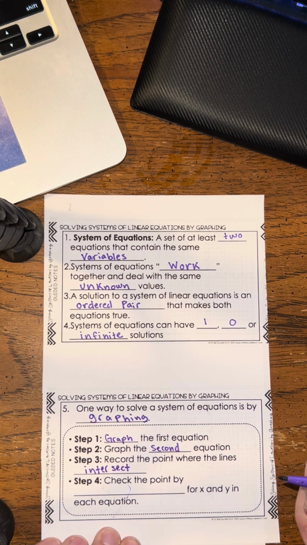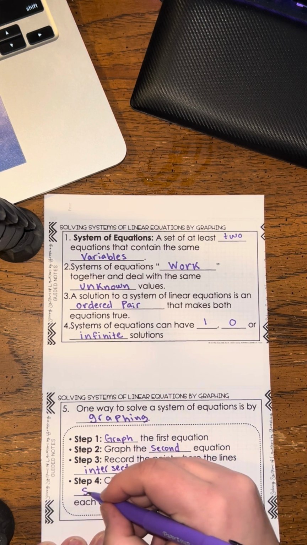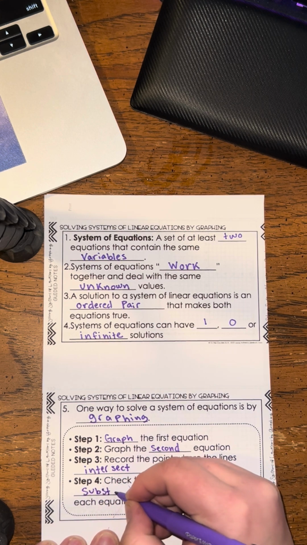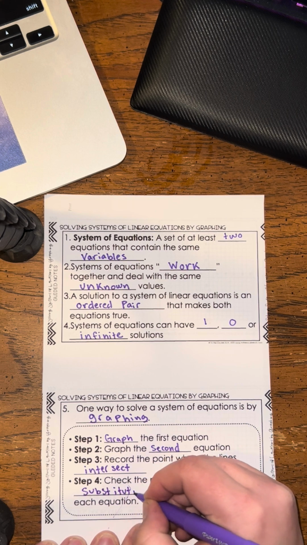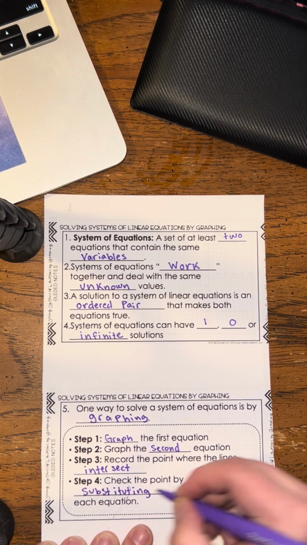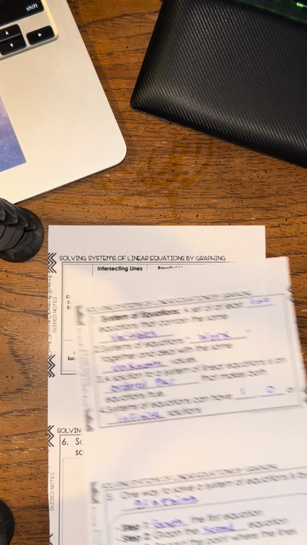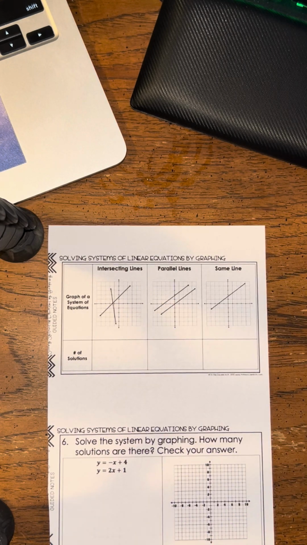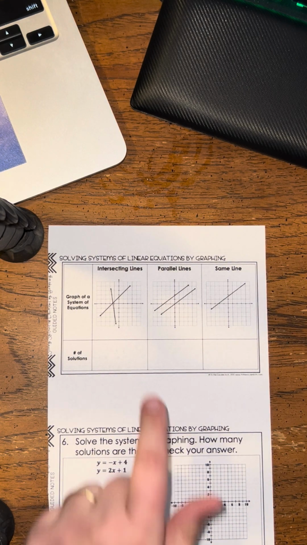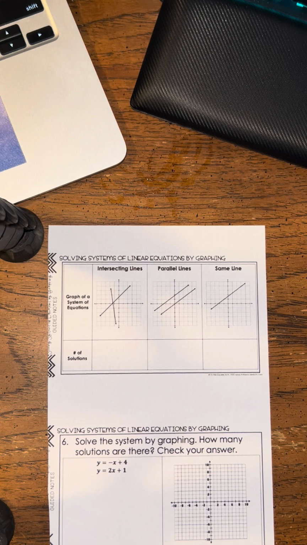And step number 4 is we're going to check the point by substituting for x and y in each equation. So we can check our work here to make sure that we're having the right answers. So if we go to our next page, you'll have a little chart right here that has different lines.